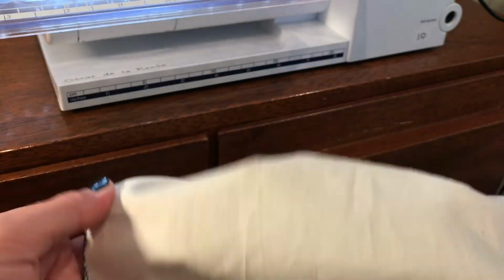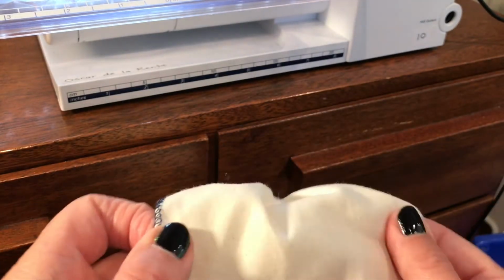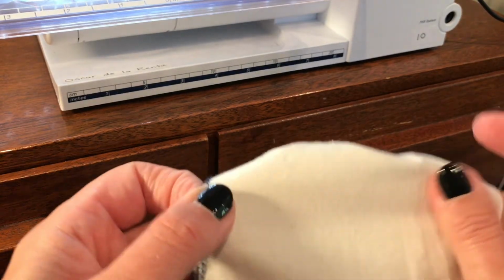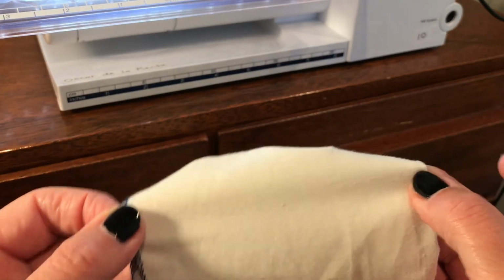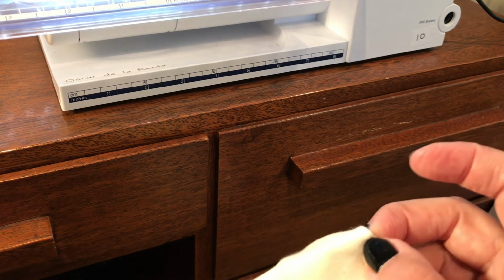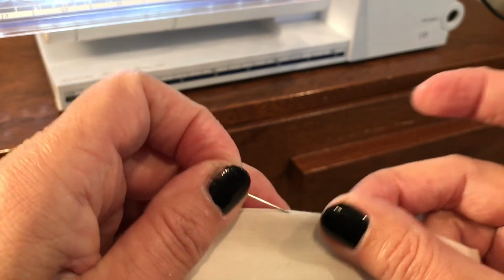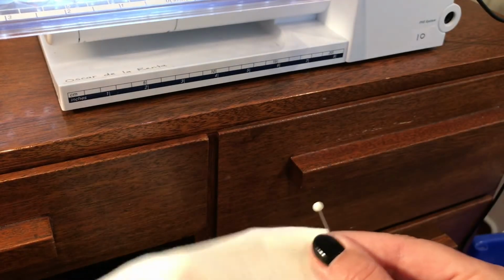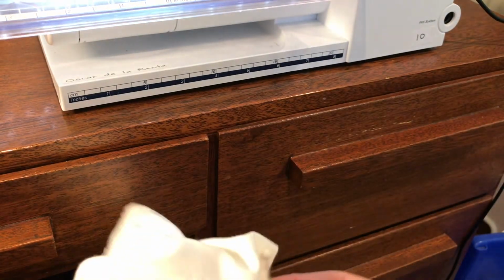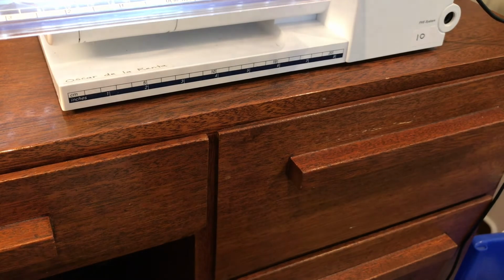And I do the same with my fabric. So first I check my half point, where is my center? So I put a pin right there. And then I will mark my quarter point. Pin right there.